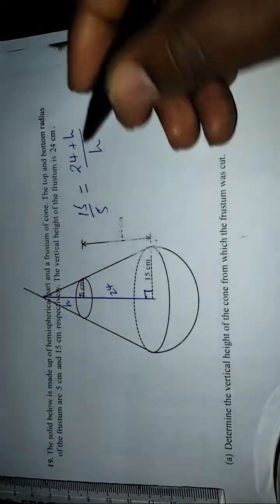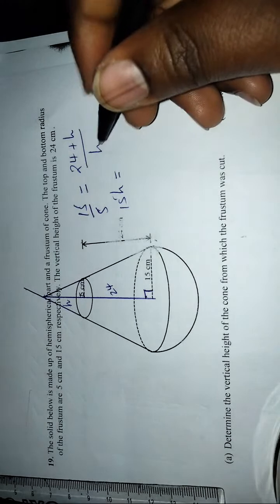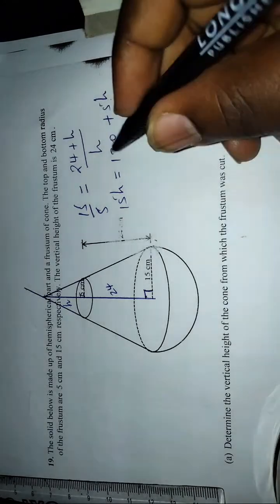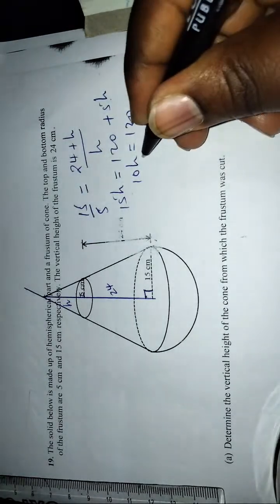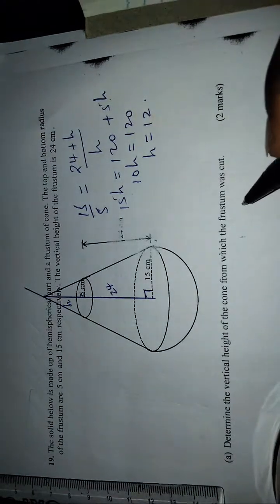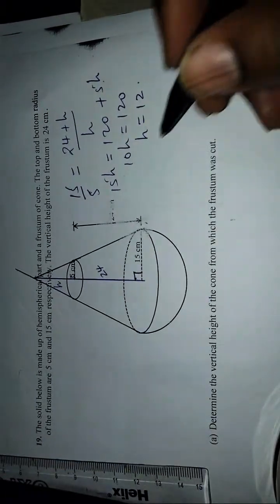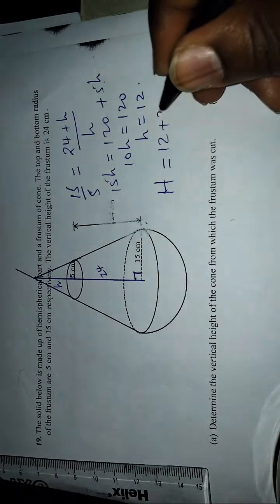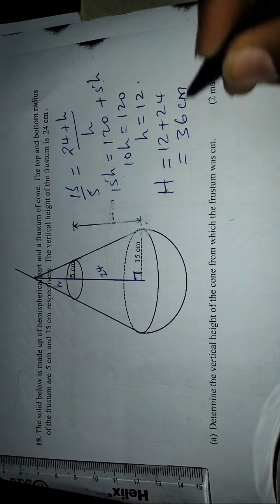So we can cross multiply and have 15h being equal to 5 by 24, which is 120, plus 5h. When we group like terms together, we'll get 10h equals 120, giving us h as 12. This means now the height of the cone from which this frustum was obtained, the capital H, is going to be 12 and 24, giving us 36 centimeters.